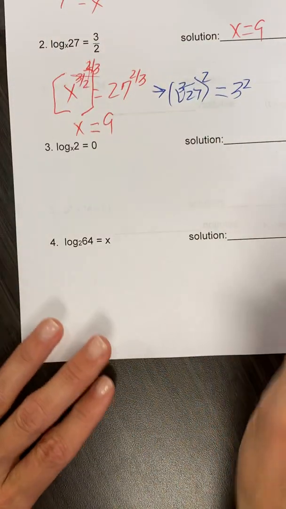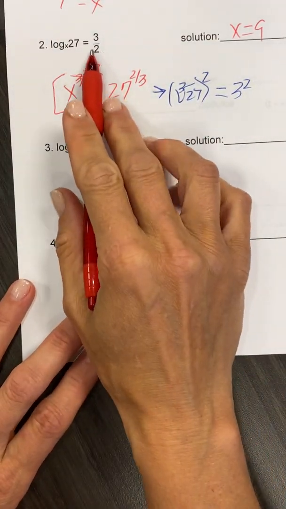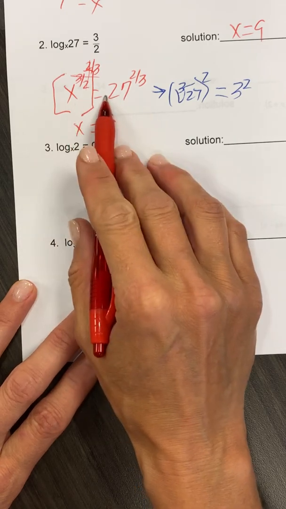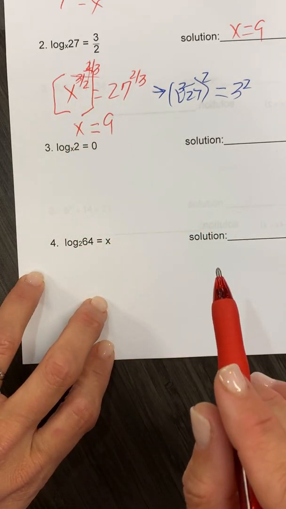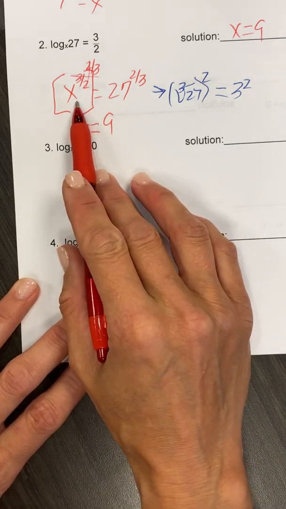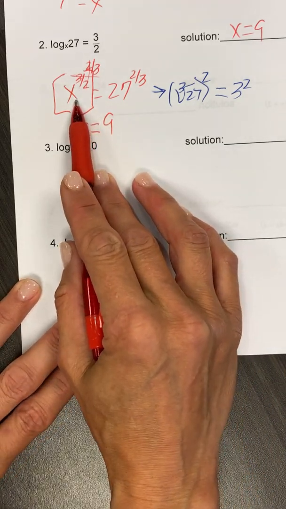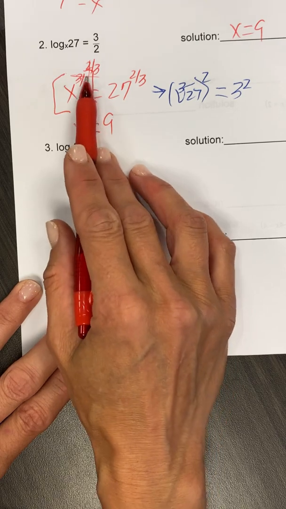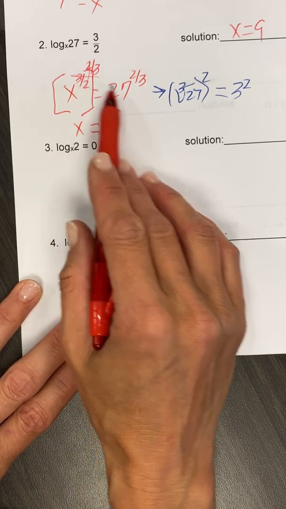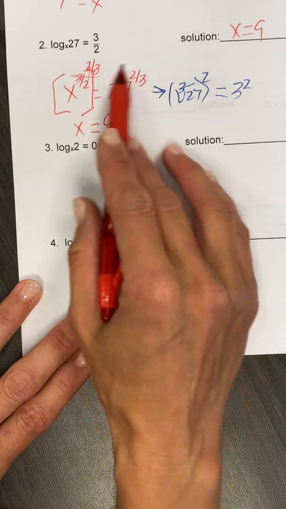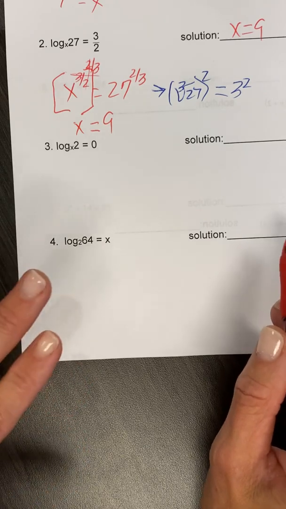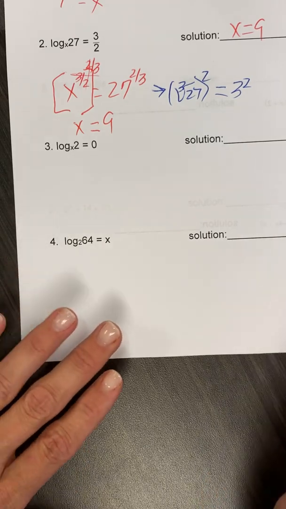Okay, so let's go back. The first thing I did is rewrite it from log form to exponential form. I have an equation because there's an equal sign there, right? How do you solve this equation? Well, I have to get this to x to the first power. So all I did was raise this to the reciprocal. And then I evaluated this. Okay, lots of prior knowledge going into that one little problem, right?